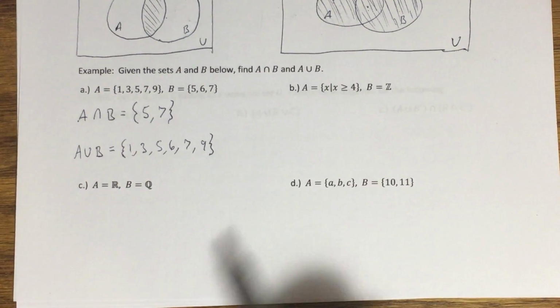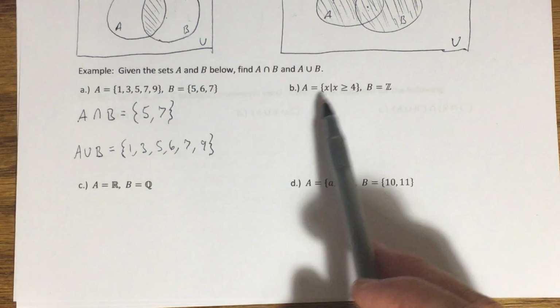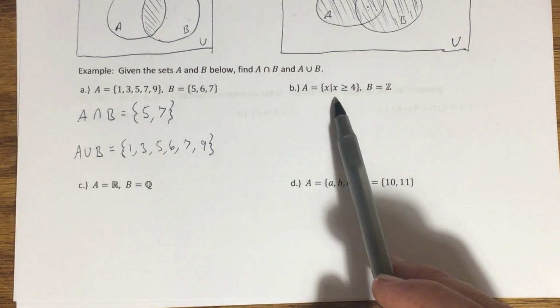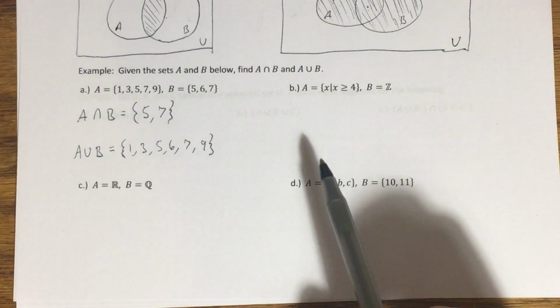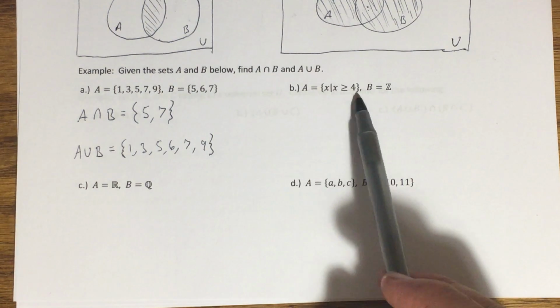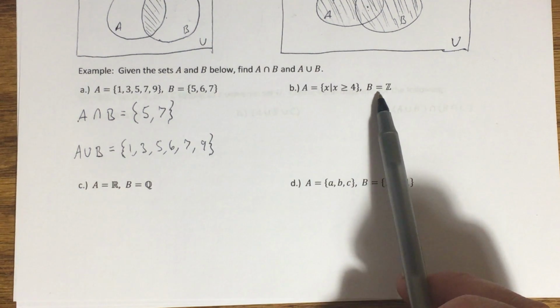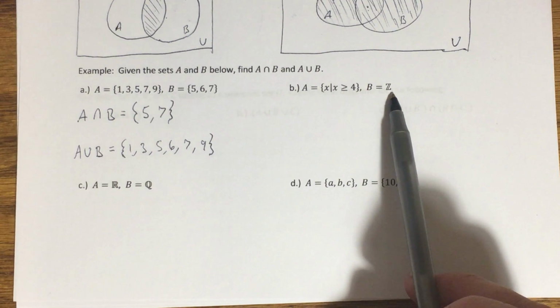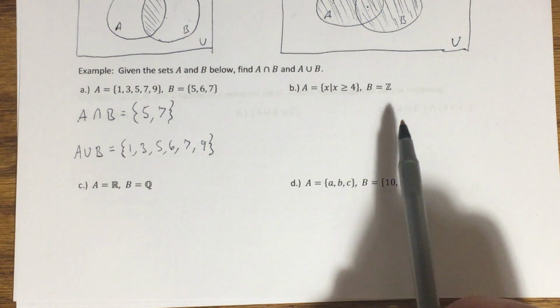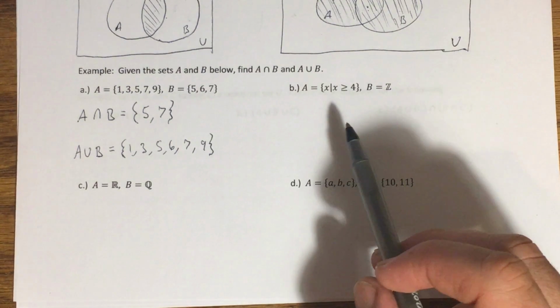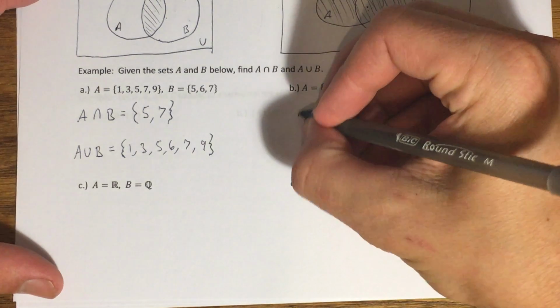Let's look at the next example. Notice this one is given different notation. We're not using roster notation. In this case, the set A is the set of all real numbers that are greater than or equal to 4. That's what this set is talking about. B is the set of all integers. If you remember, the set with the symbol Z represents the set of integers. We defined that previously.